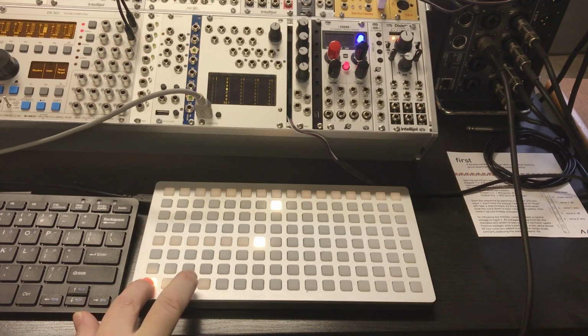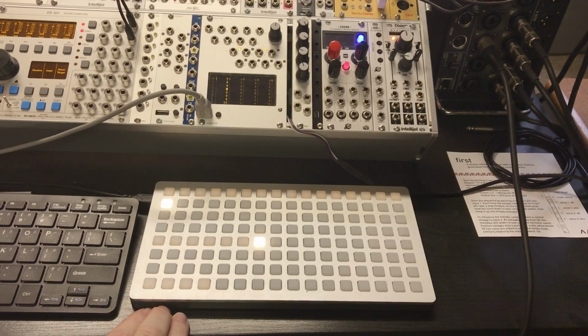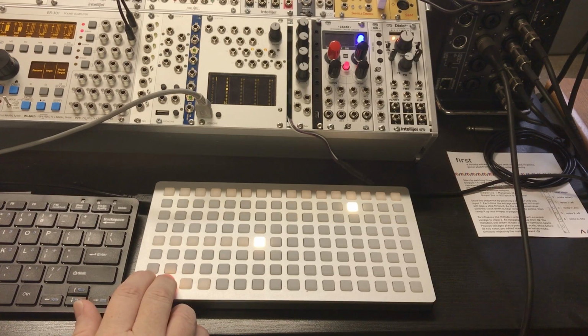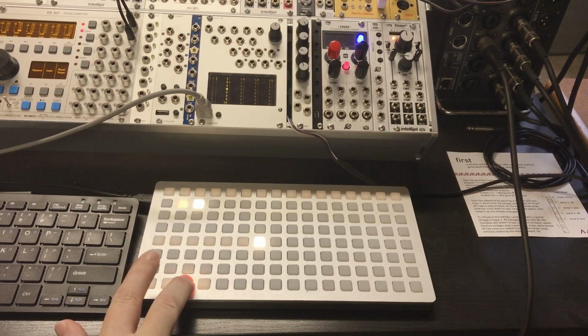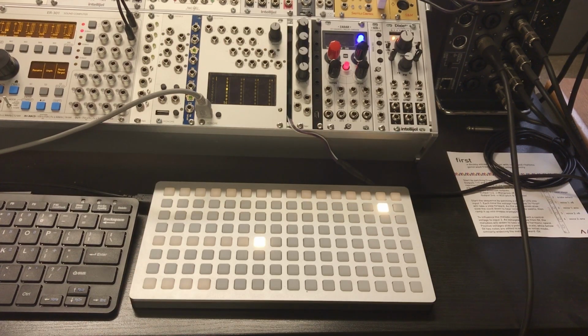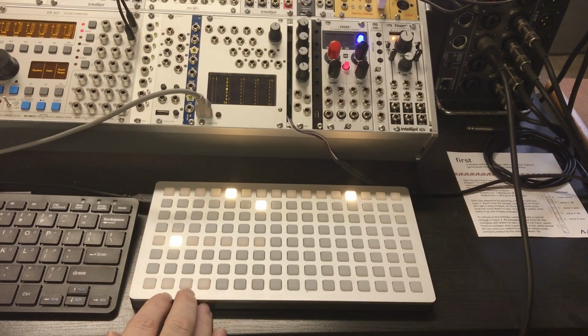Let's copy that from pattern 1 into pattern 3. And now let's copy pattern 2 into pattern 1. And we'll copy pattern 3 back to pattern 1. Seems to be working great.